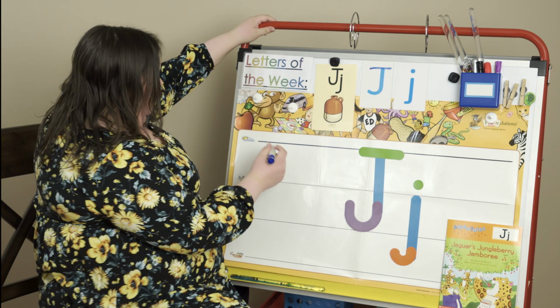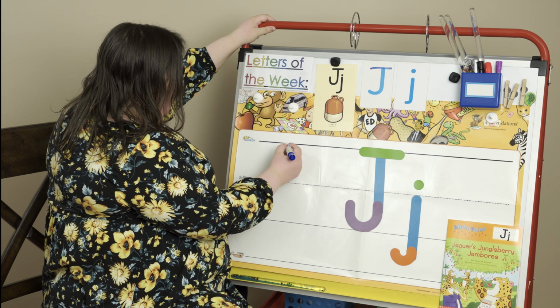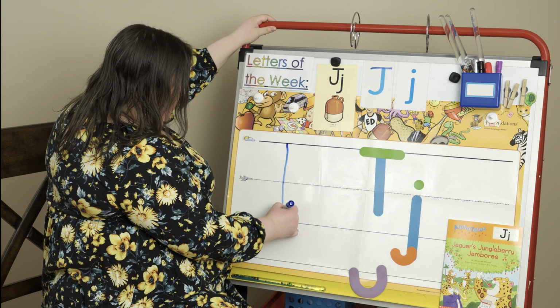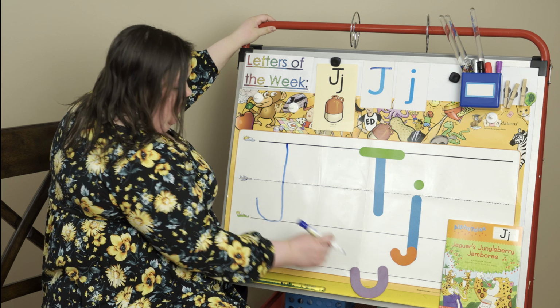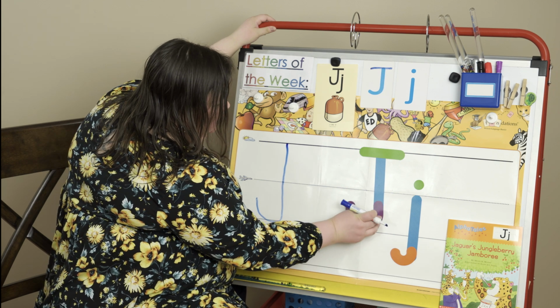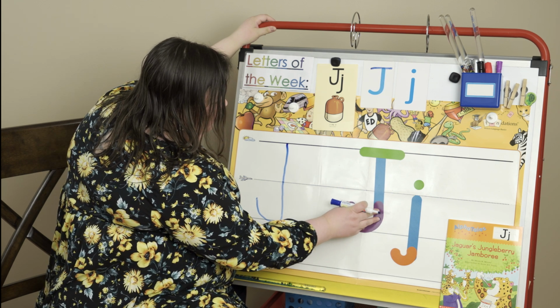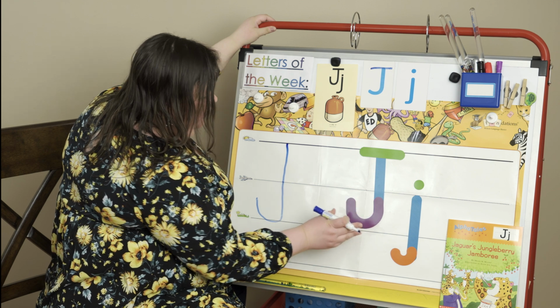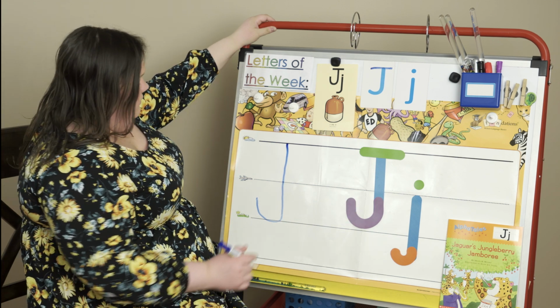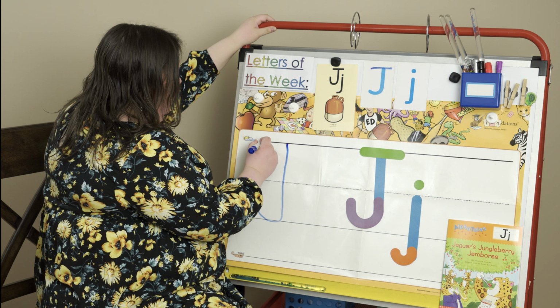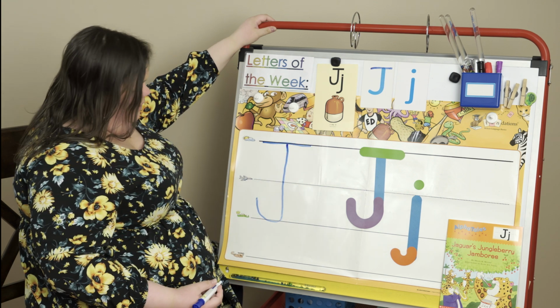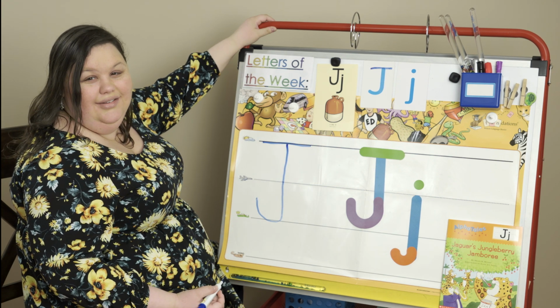Here we go. We start from the skyline, go all the way down to the grass line, and make sure we loop it up. You can't forget the loop, even though it falls. Even though my magnets fall, we still got to remember it, don't we? Good job, my friends. And then we cross it at the top, just like the T. There's my uppercase J. You did it.